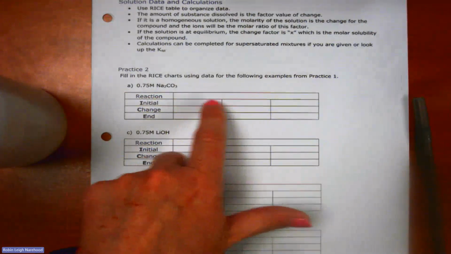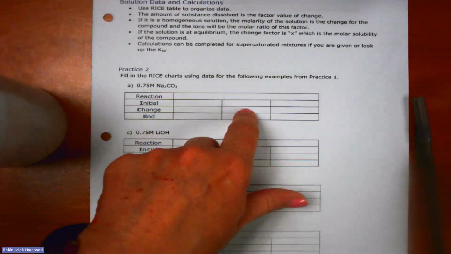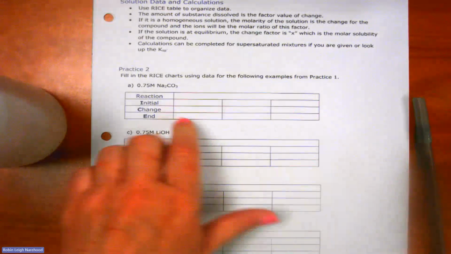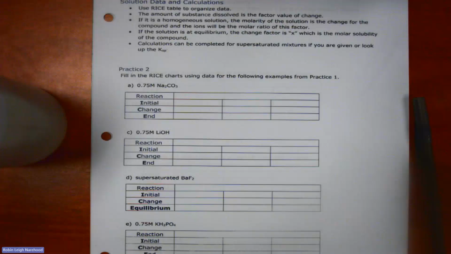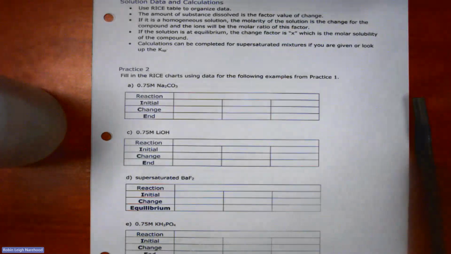And I have 3 columns because that will be the sodium carbonate, and that will be the sodium, and that will be the carbonate. Okay, so I created a rice chart for each one of our examples. So we're just going to continue on to the next page. And so just rewrite the dissociation here for practice number 2.